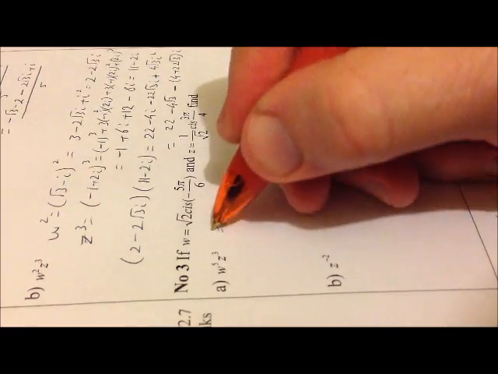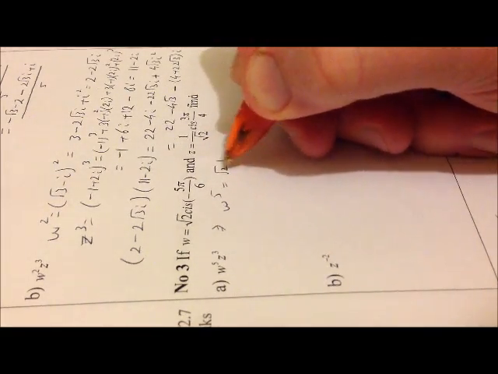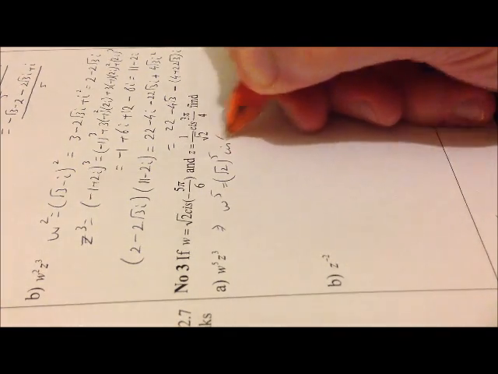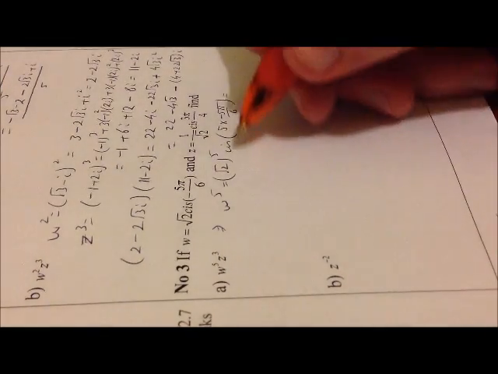Powers, w to the 5, z cubed, etc. Alright, since they're all in polar form, we will use things like De Moivre's theorem. So, w to the 5 is root 2 to the power of 5, and this is 5 times negative 5 pi on 6. So we'll simplify that while we're working with it.